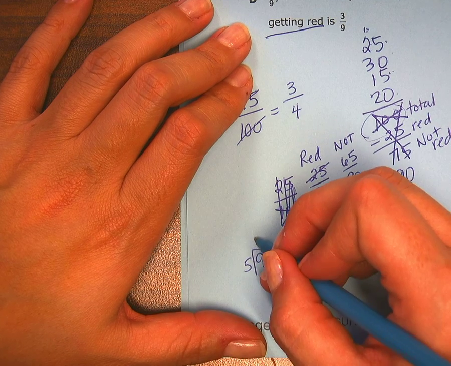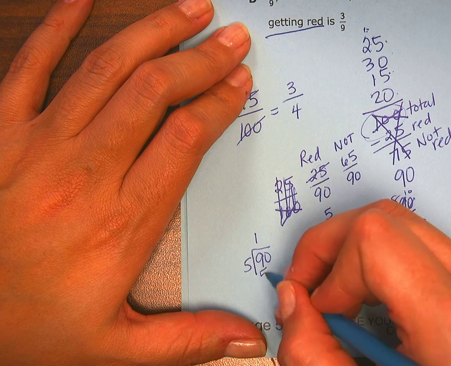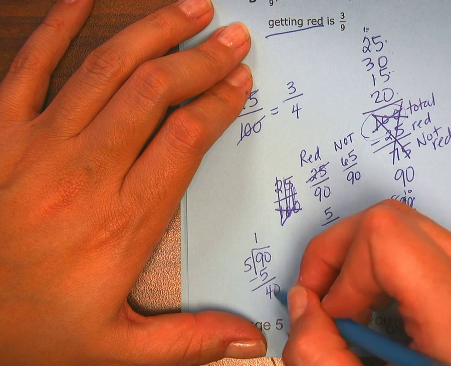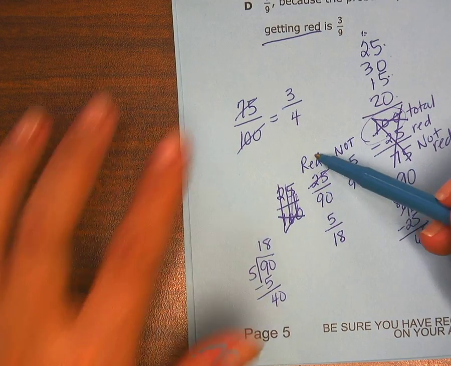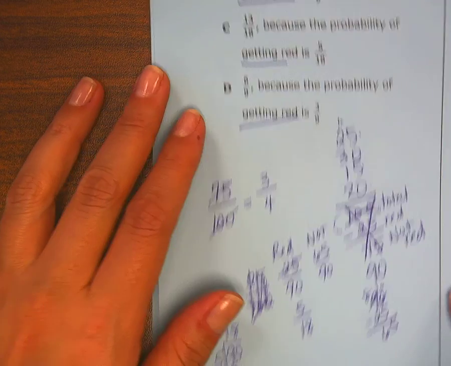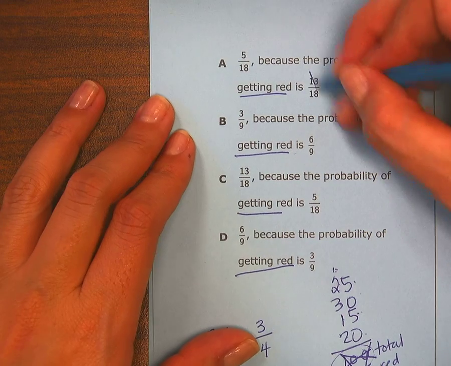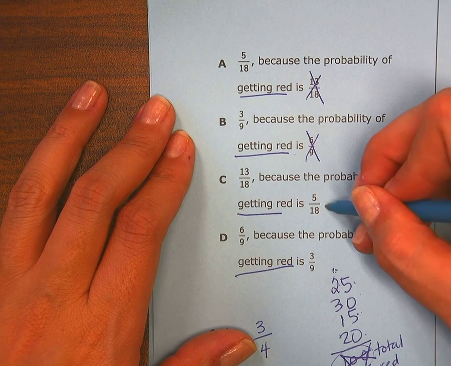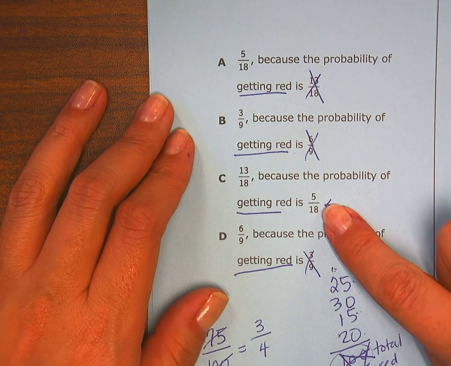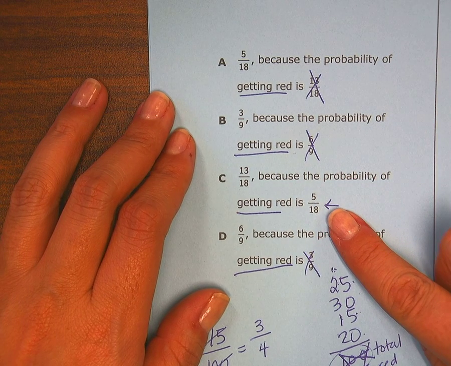5 into 90. Oh, jeez Louise. Maybe this is why I missed it. That goes in once. That's 40. That's 8. So that's 18. Okay, this is helpful. Getting red is 5 out of 18. Let's look at my choices here. Getting red is not that. So that's not right. Getting red is not that. Oh, this is the only one. That's the only one that has the chances of getting red, which is 5 out of 18.